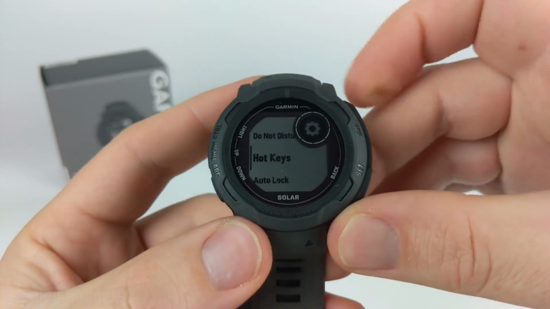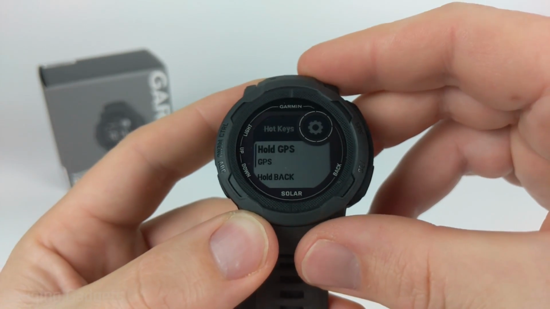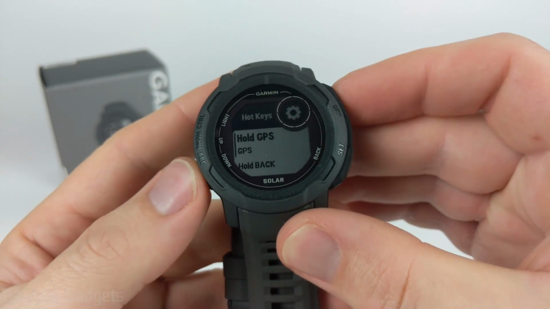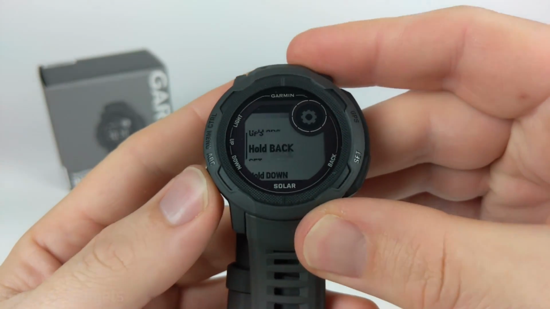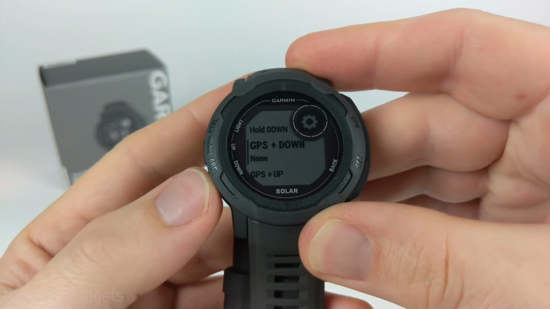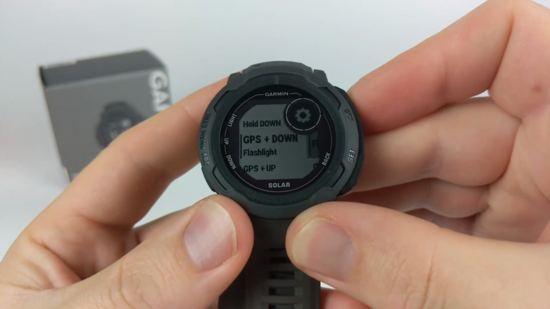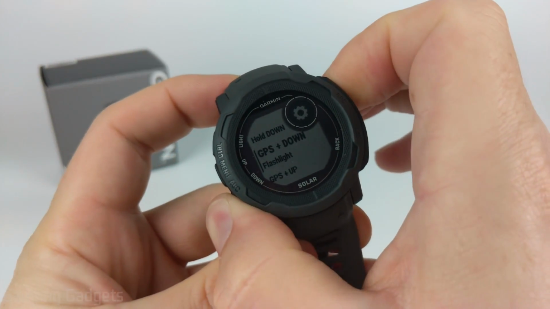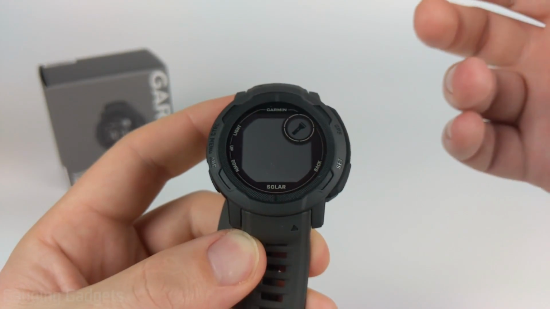After Do Not Disturb, we have Hotkeys, and this is one of my favorite features that Garmin has. So this is where you can configure different things to happen if you hold down multiple keys or a single key on your Garmin Instinct 2. So what I like to have is the down and GPS to turn on the flashlight. So I'll go right there, and now as you can see, when I hold down those two buttons, it'll turn on the flashlight, which is a white screen with full backlight.